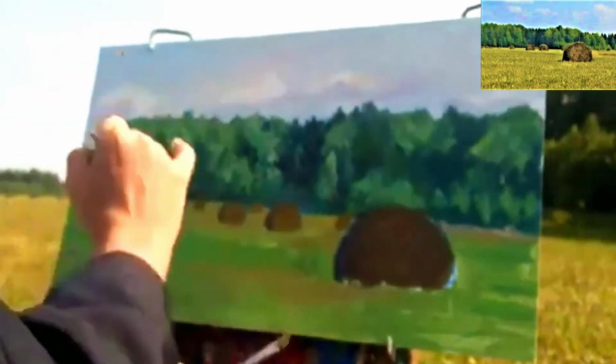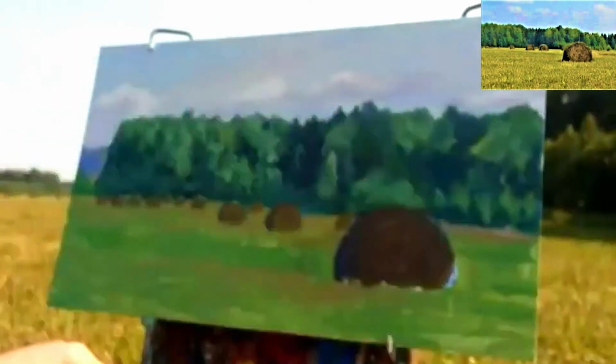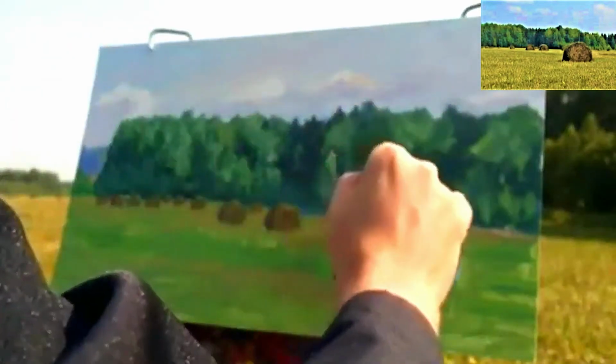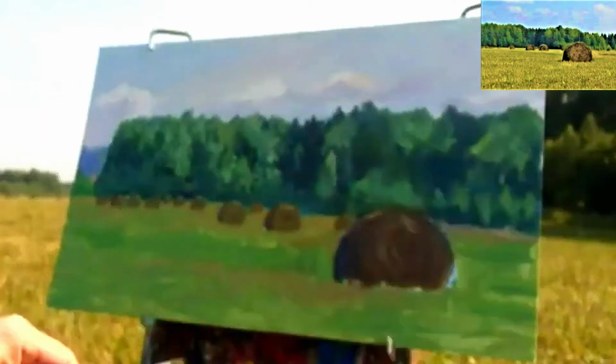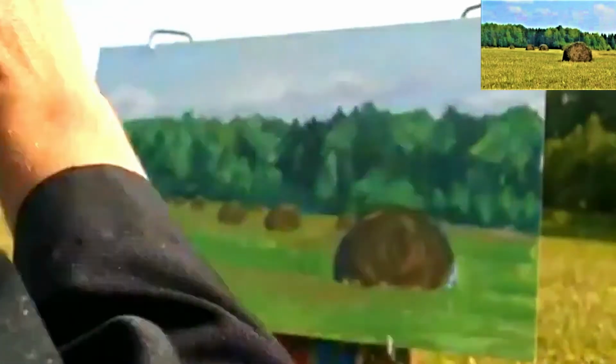The haystack is darker in the foreground. Draw shadow on one side of the haystack. Use a small brush to paint curls of grass on the haystack.